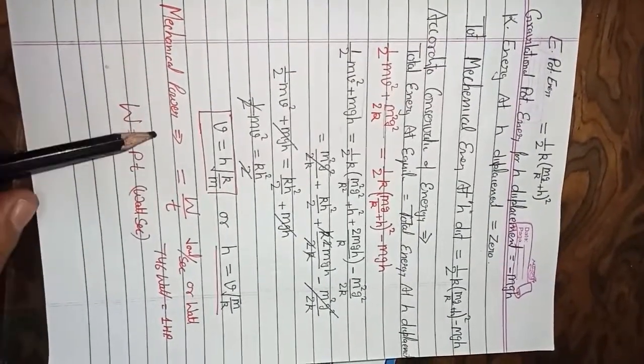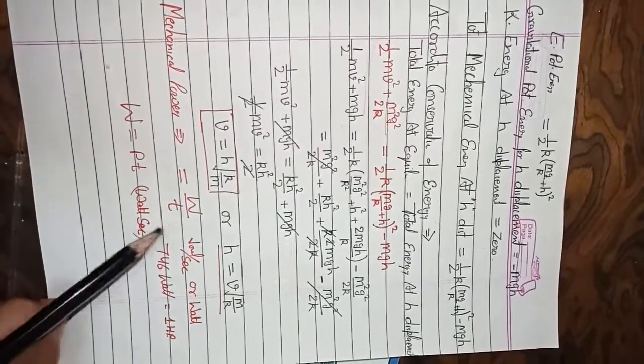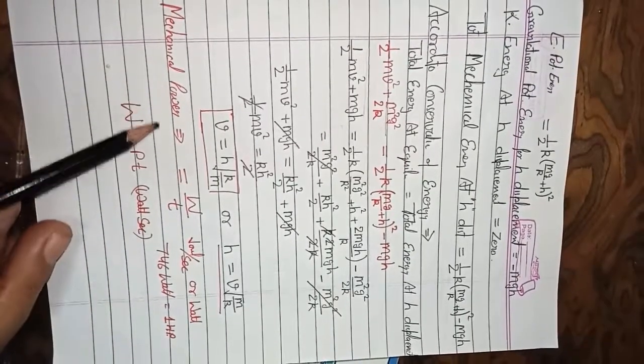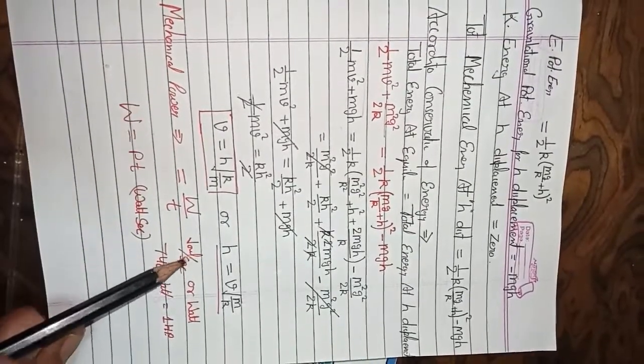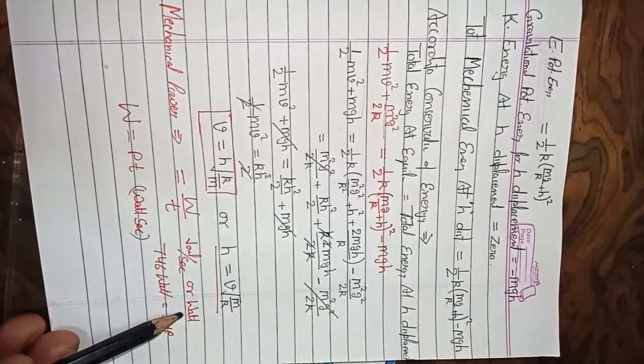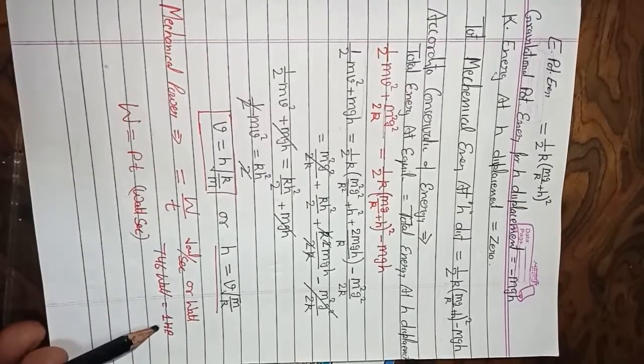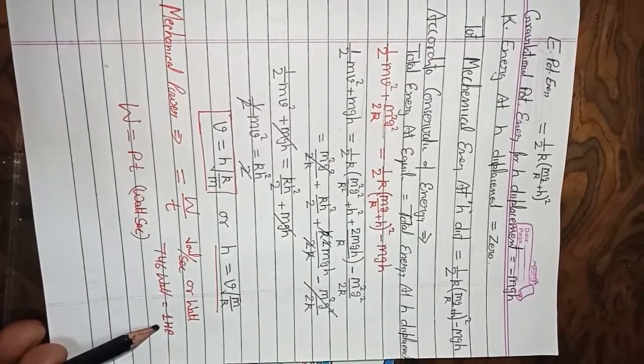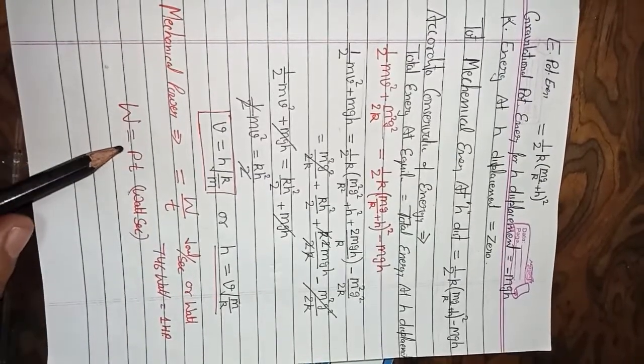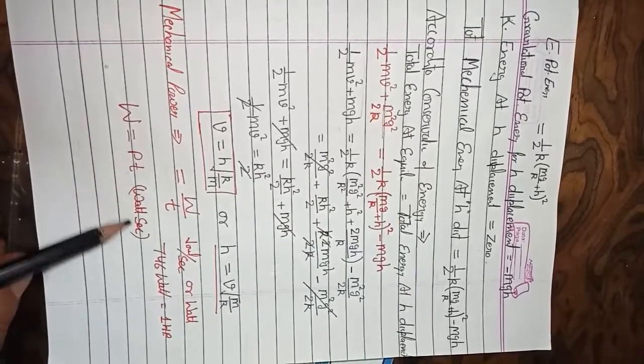Now mechanical power, you have to study. This is so simple. Work done per unit time is called mechanical power. Its unit is joule per second, which is also called watt. And you know, 746 watt is equal to 1 horsepower. And W is equal to P into T, so watt second is another unit of work.